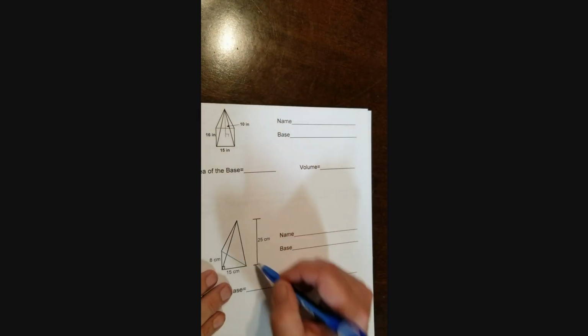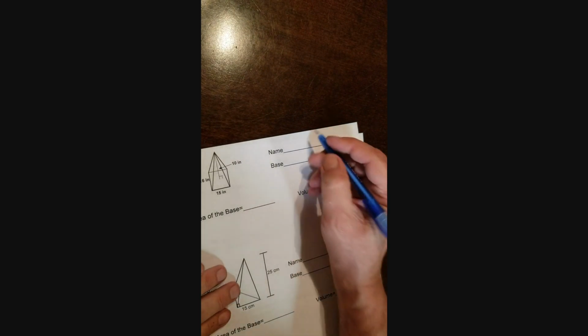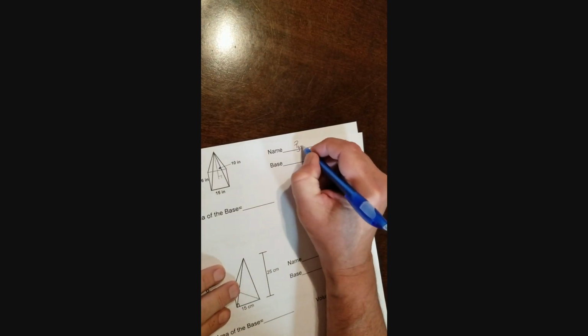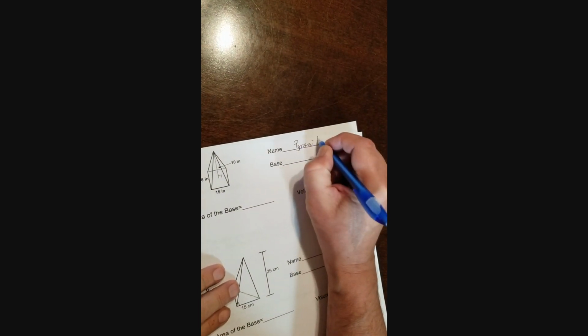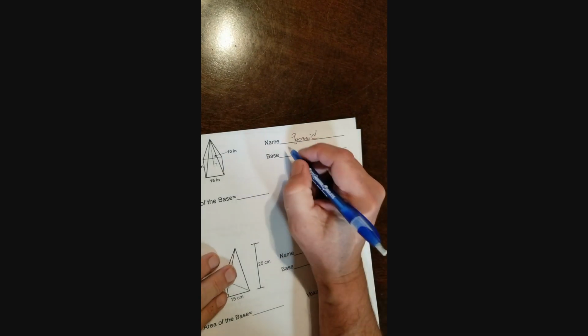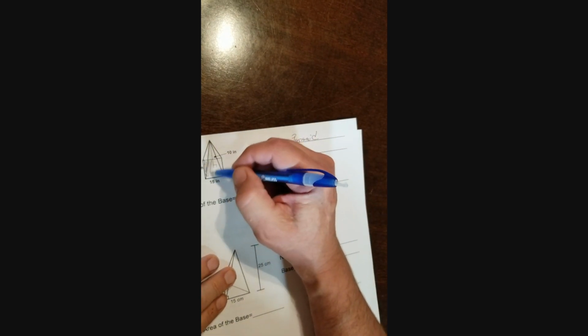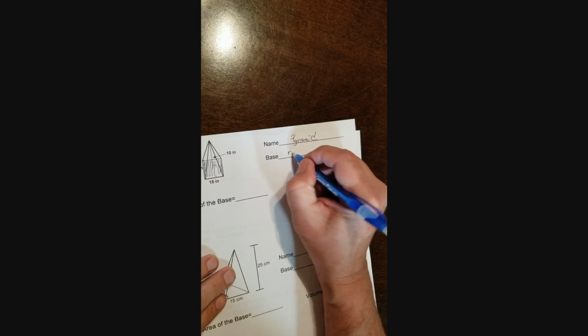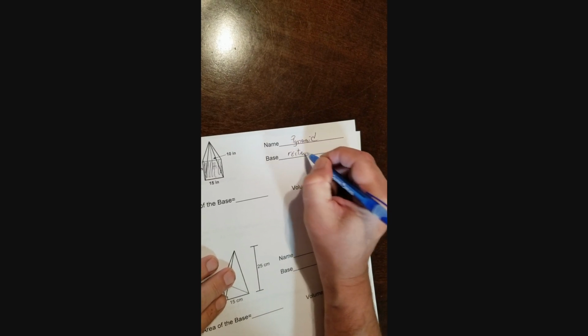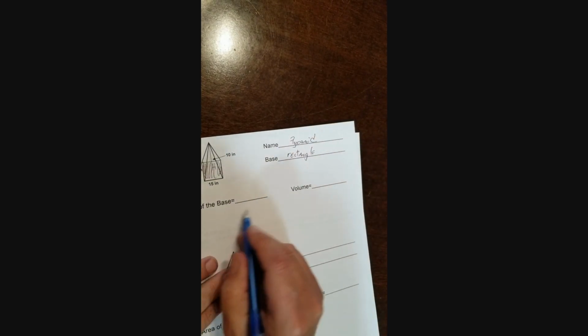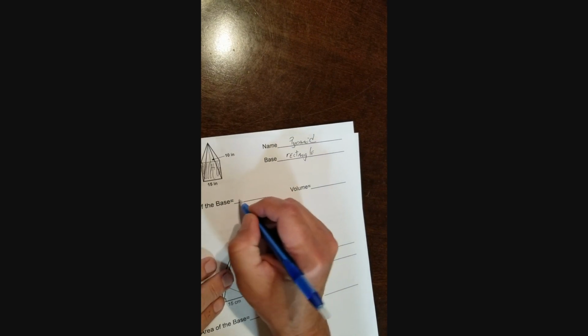All right, the next are pyramids or cones. So this is a pyramid, and its base is the bottom here, which is a rectangle. The area of the base is length times width.